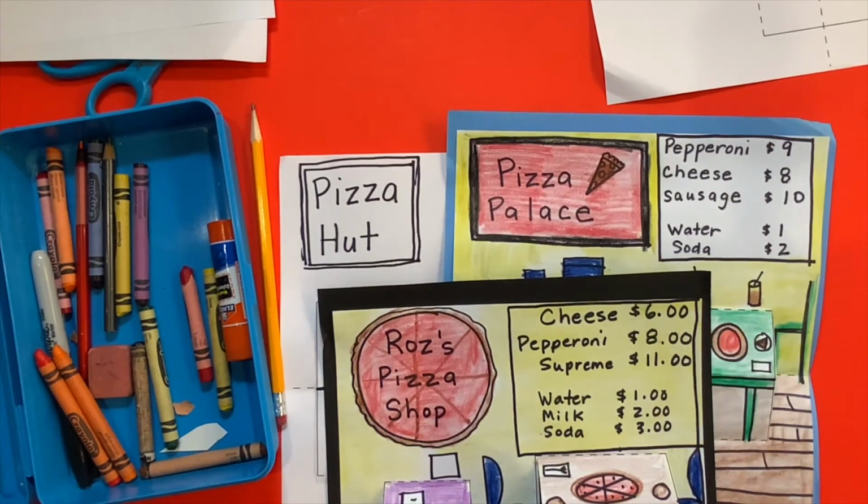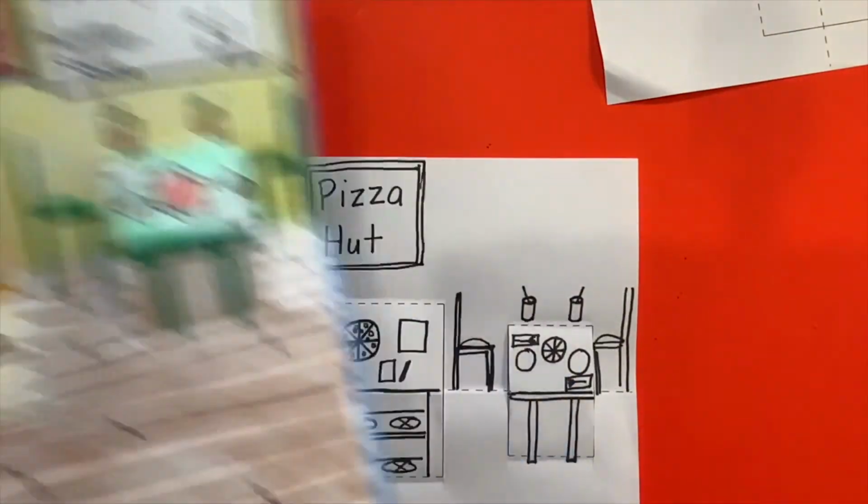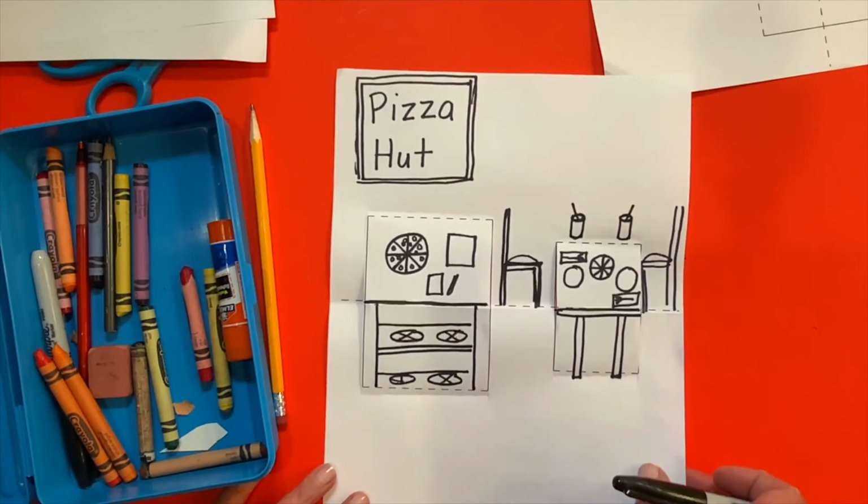Did you write in nice big letters so people can read your restaurant easily? Everyone wants a sign that's easy for people to read. Great. Let's go on to our menu. What are you going to serve at your restaurant?